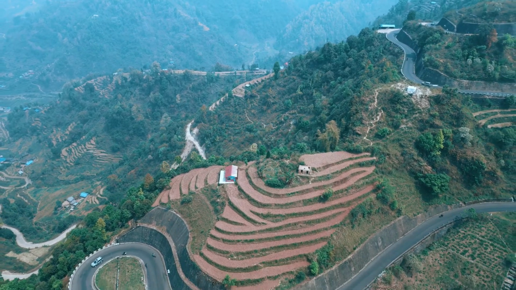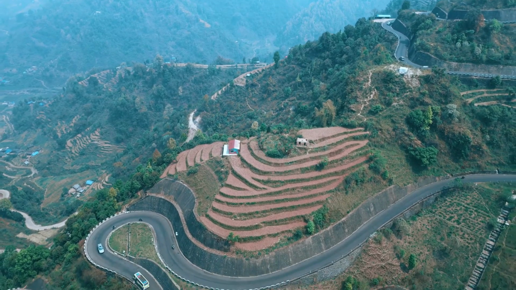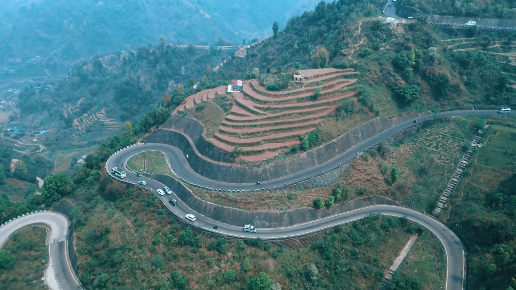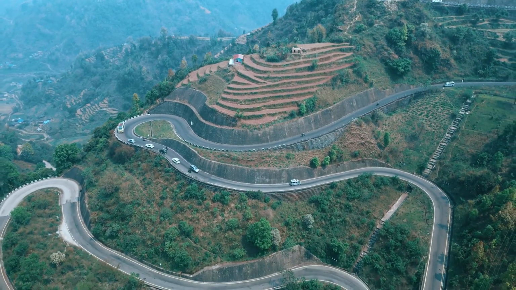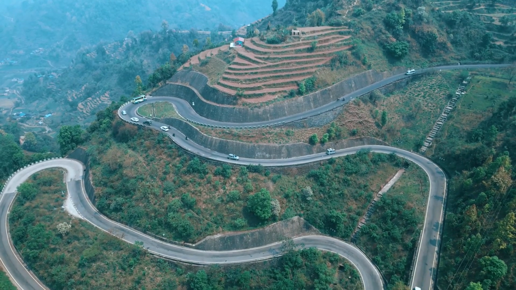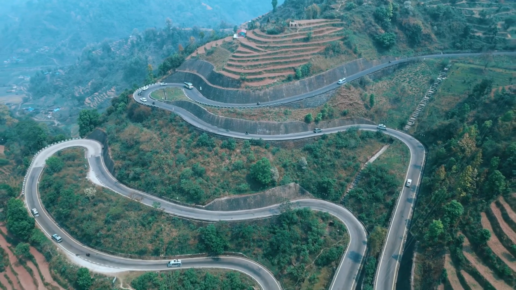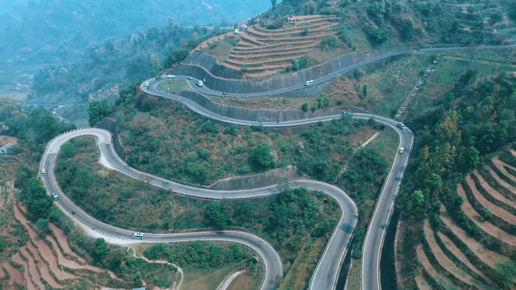These curves aren't drawn by guesswork. Behind every turn lies a precise philosophy defined by radius, superelevation, side distance, and the physics of motion. Each one must allow vehicles to climb safely, turn smoothly, and stay within the limits of comfort and control.